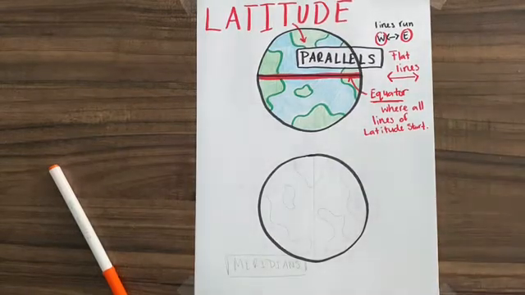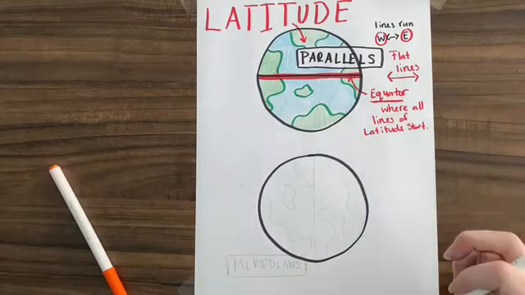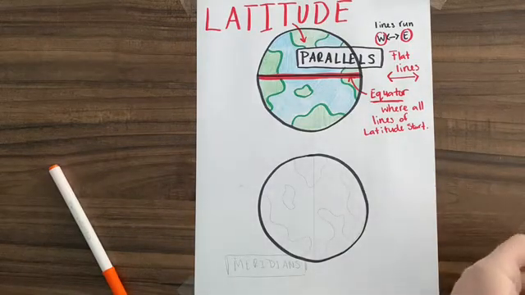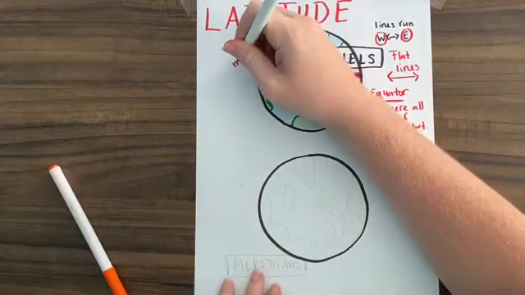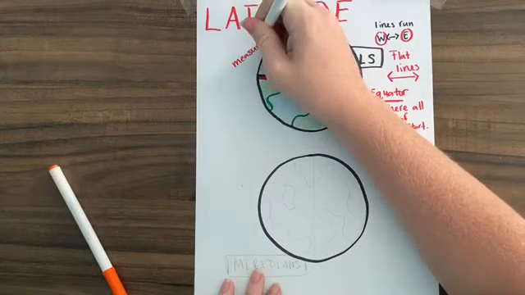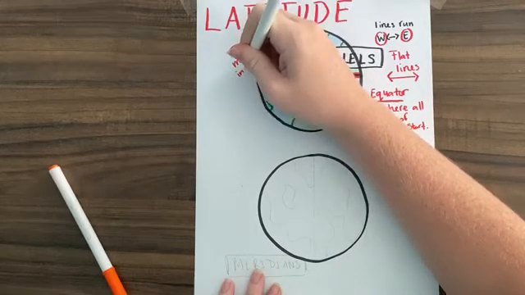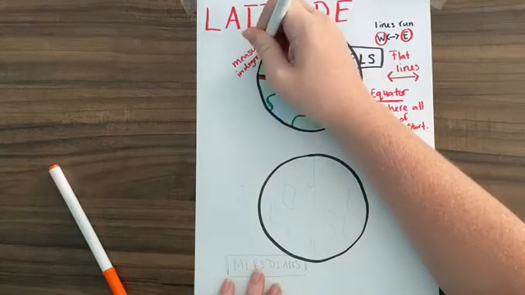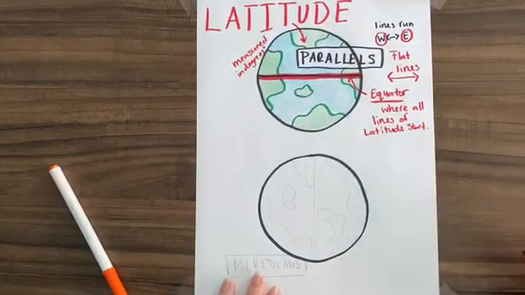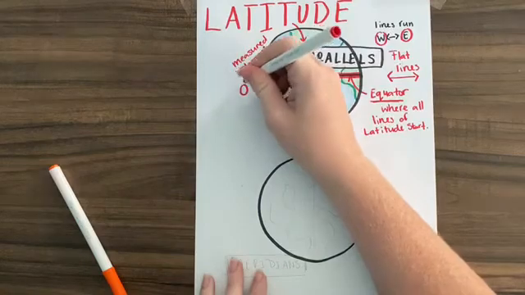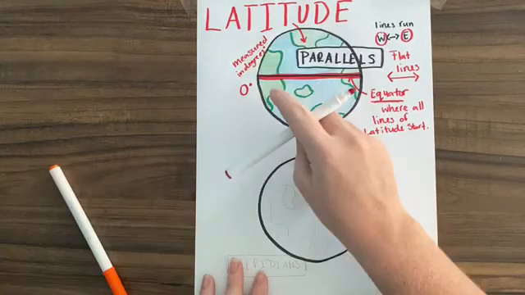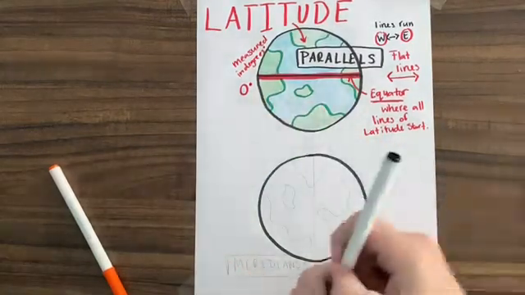let's talk about a few more important things to know about latitude lines. So latitude are measured in degrees. So degrees means that little dot that is beside this 0. This is the degrees sign.